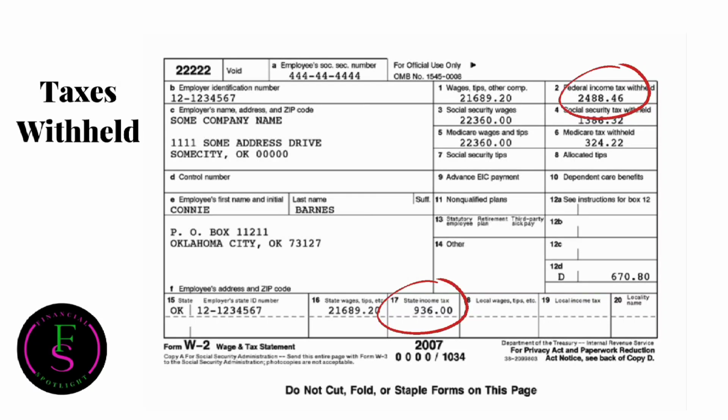Sometimes if you filed exempt, you're not going to have any taxes taken out. However, if you don't file exempt, you need to make sure that taxes were taken out by your employer. And then also down here at box 17, that's where the state income tax is taken out as well. That's how much they kept for your state.